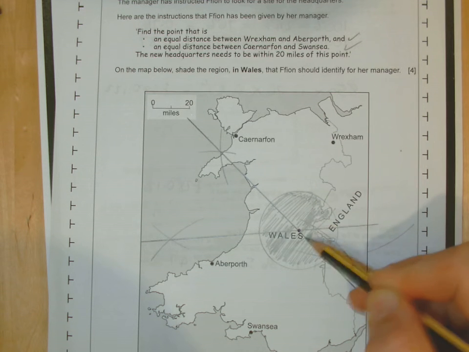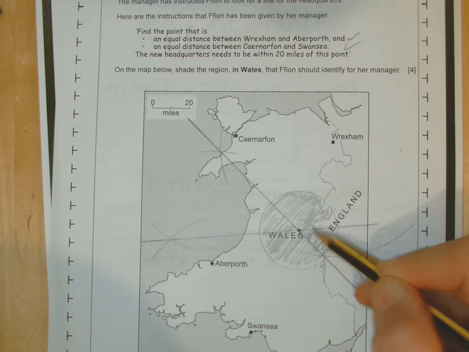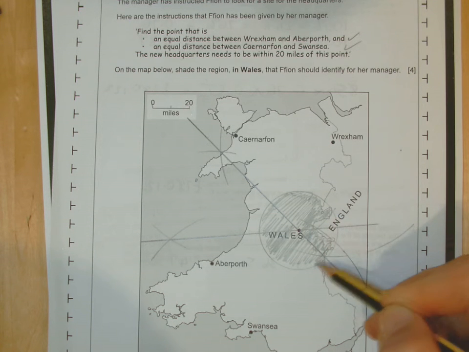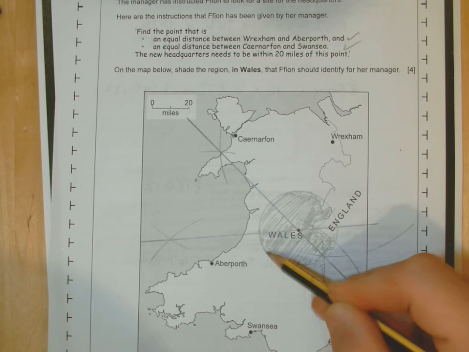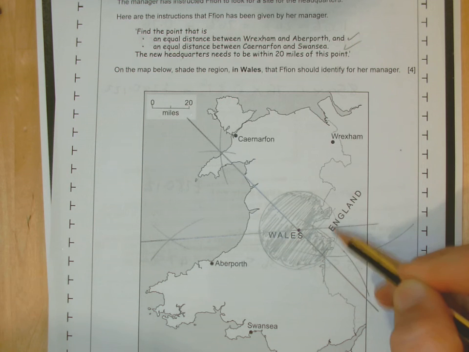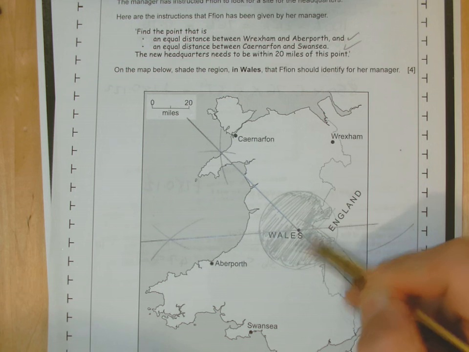I'm shading everything perfectly within that circle. Obviously not shading this part here where we have England.